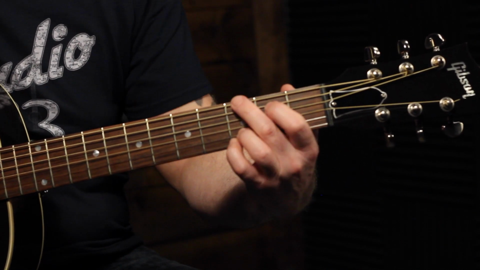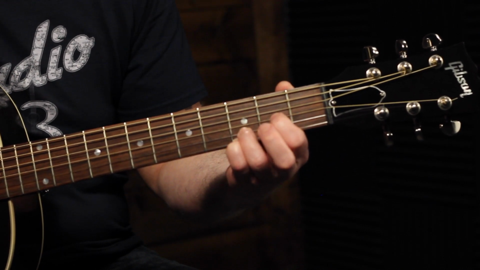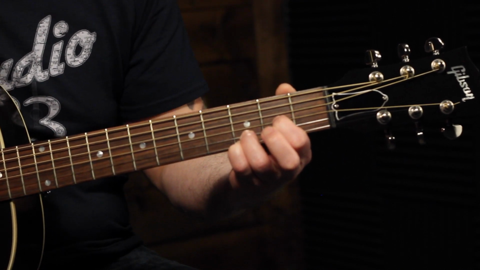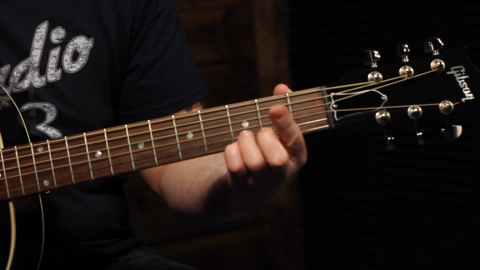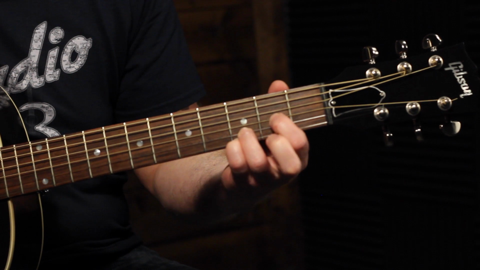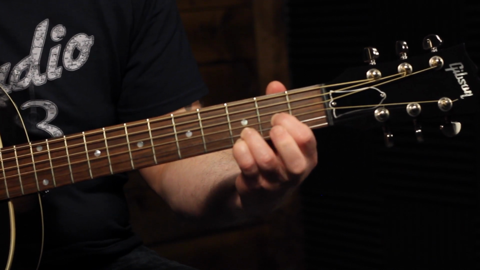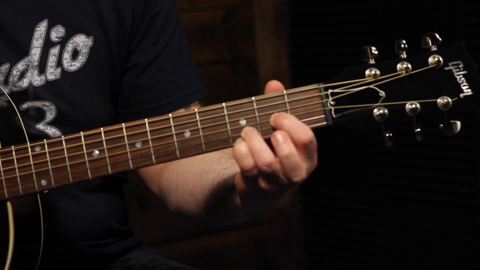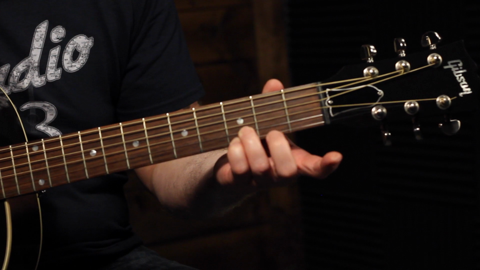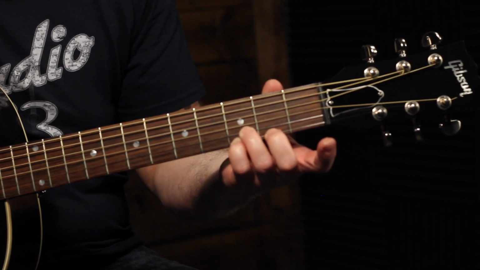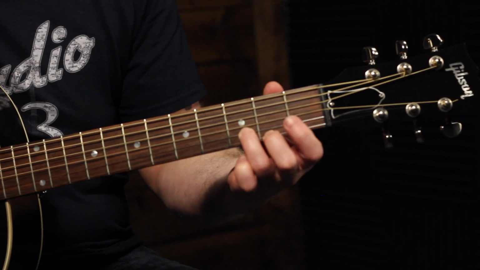So all I'm doing there is going from that G chord down to the D chord. And again, the only movement that I'm making there is this index finger is moving down 2 frets. And that's going to give me that D sus chord. And then while that's ringing, I'm plugging in my middle finger on that fret. And then once I've got it there, then I can lift that pinky off to get that D chord.